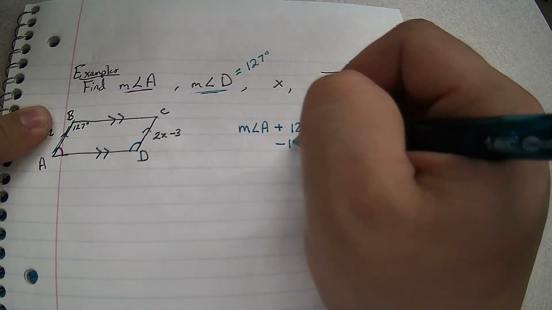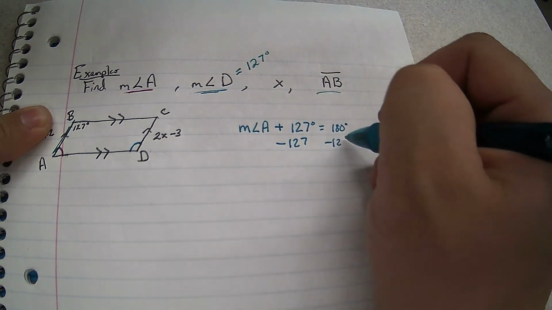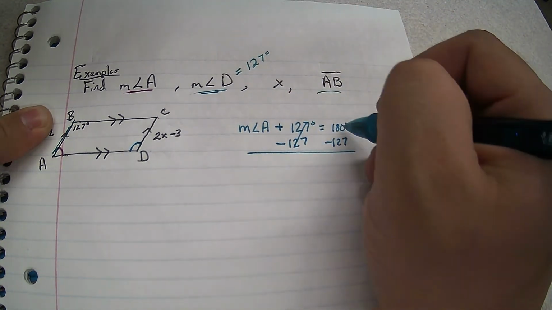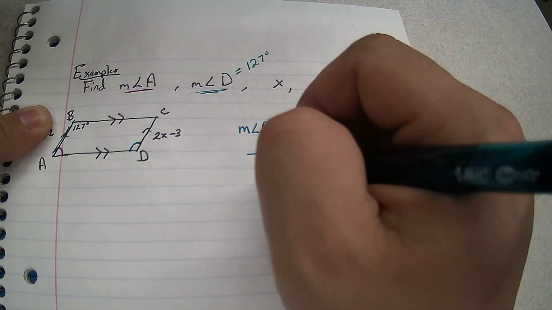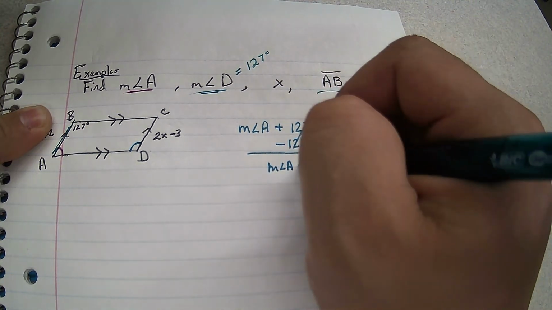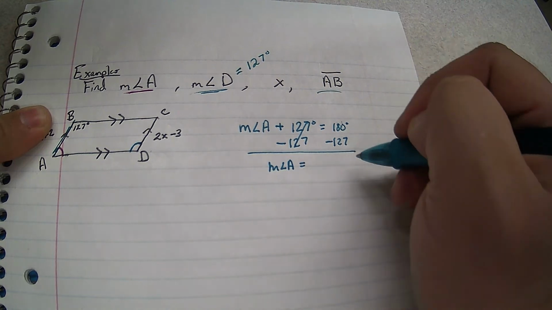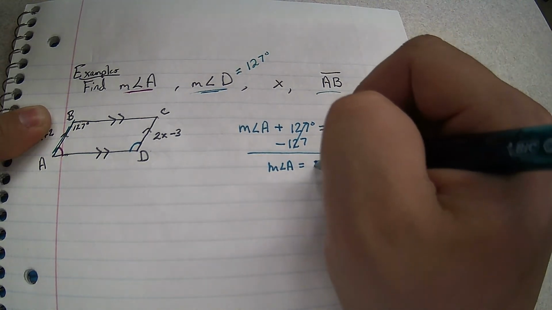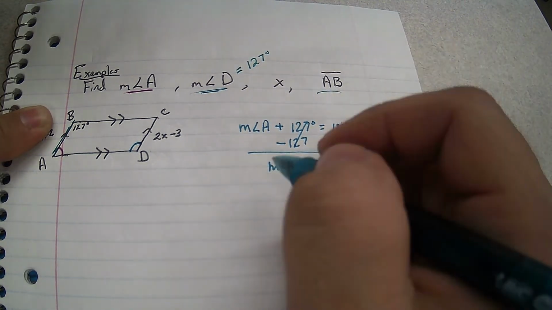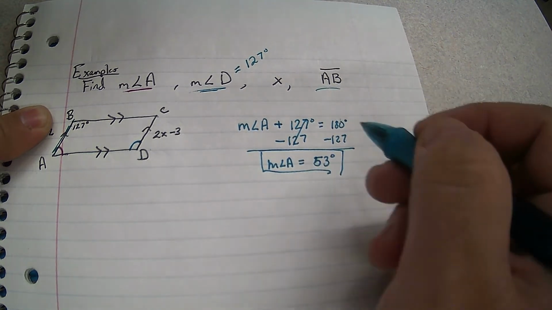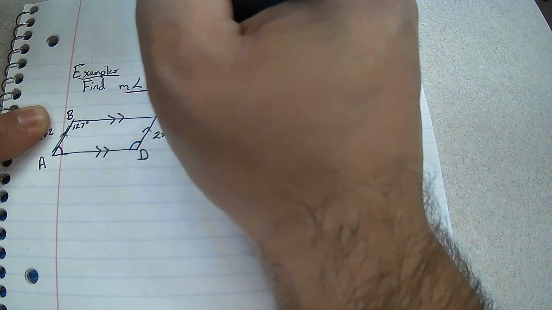So we subtract 127 from both sides. The measure of angle A is equal to 180 minus 127, which is 53 degrees. So this is 53 degrees.